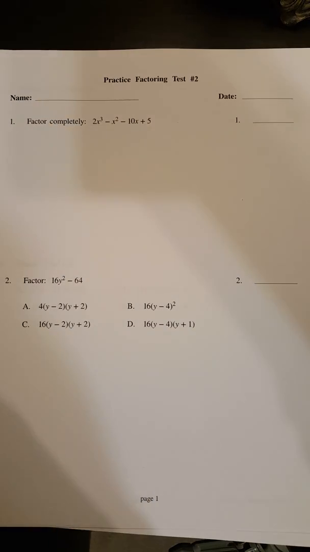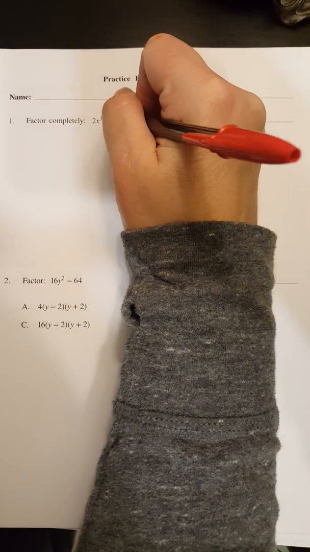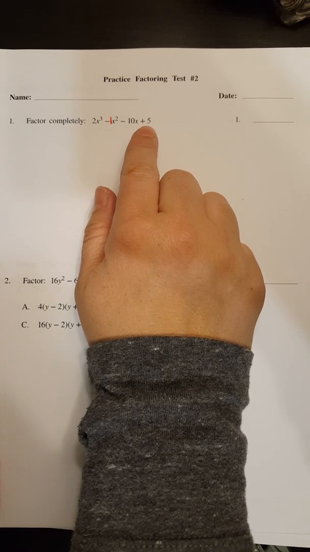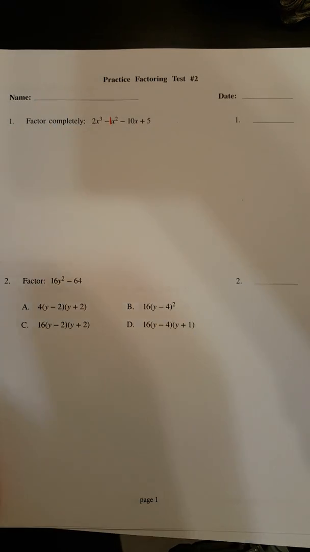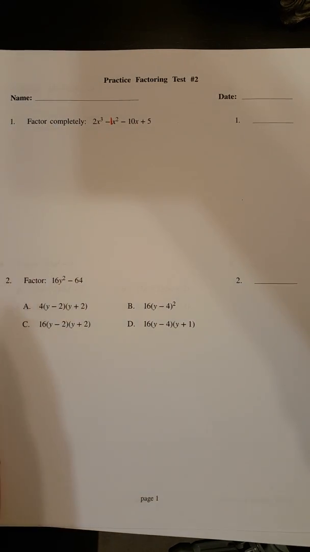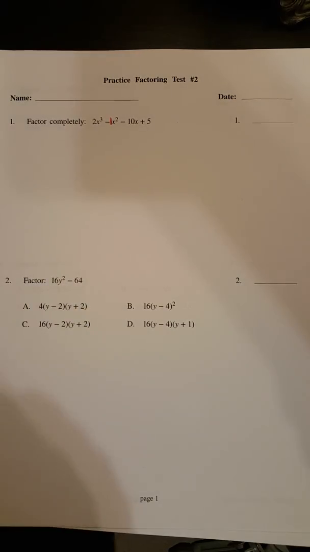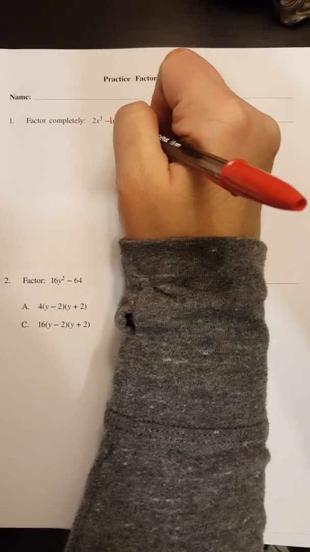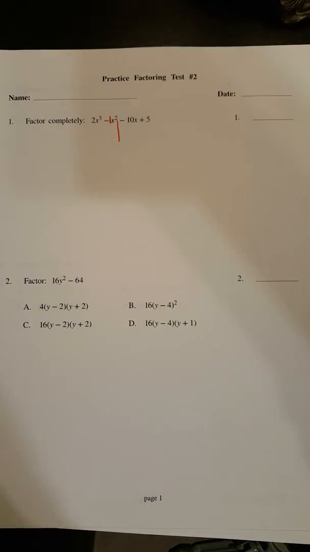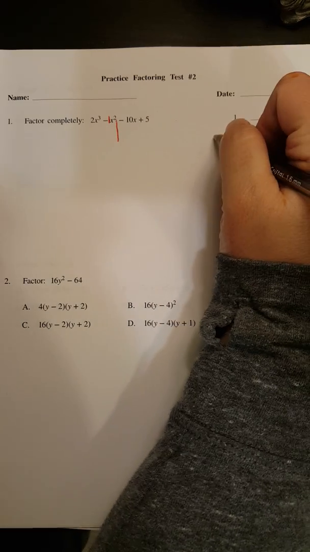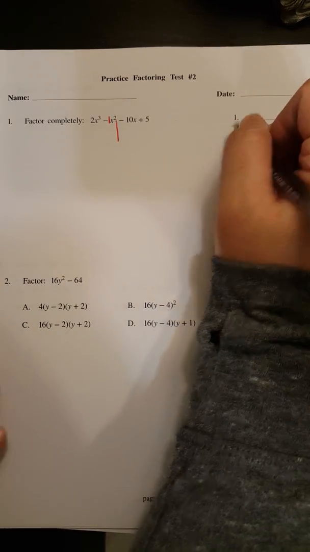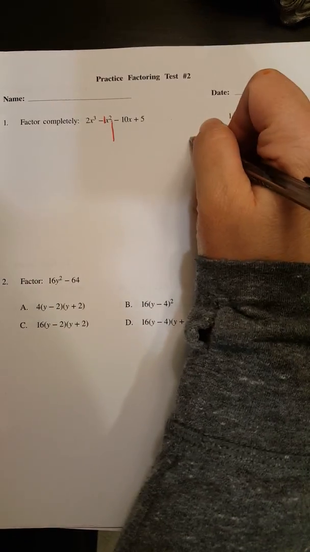My numbers here are 2, then I really have a negative 1 x squared, and a negative 10 and a positive 5. There's no number that all those can be divided by, so there's no greatest common factor. So instead, we're going to look at factoring by grouping. I'm going to go ahead and draw my line down the middle, and I'm going to use my upside down birthday cake method to help factor each half of this problem.